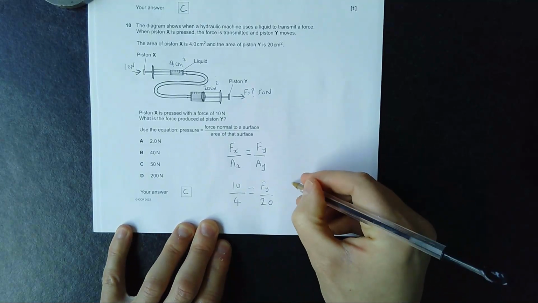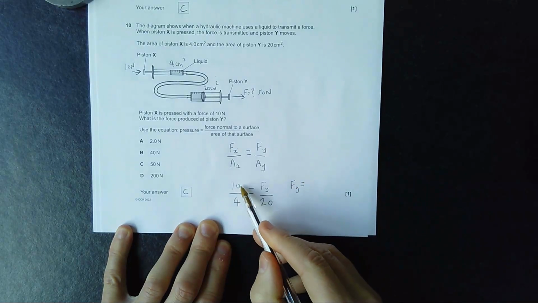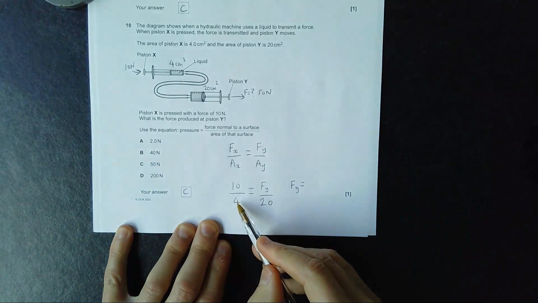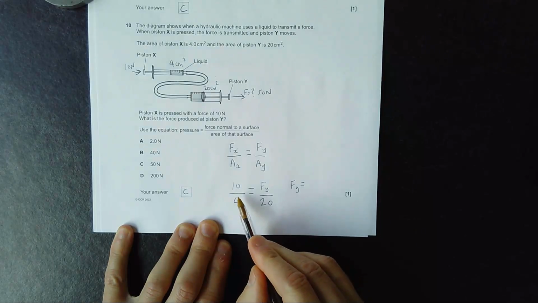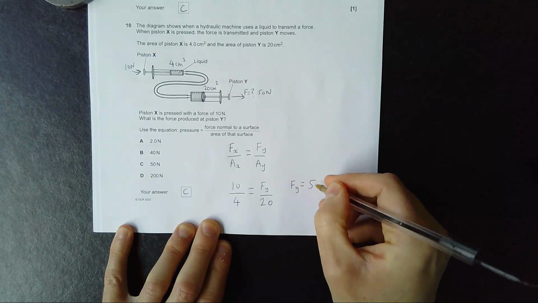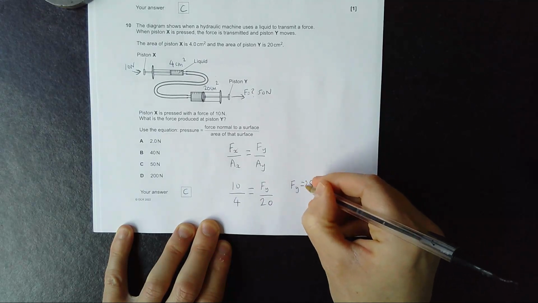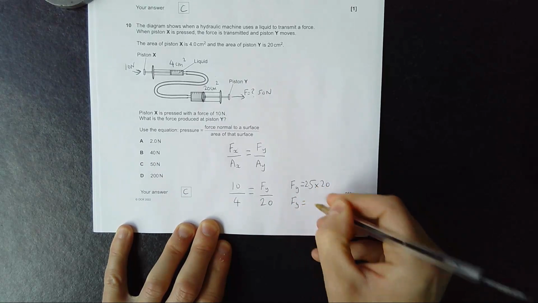The force at piston Y equals 10 divided by 4, which is 2.5, multiplied by 20, which is 50. So the force at Y equals 50.